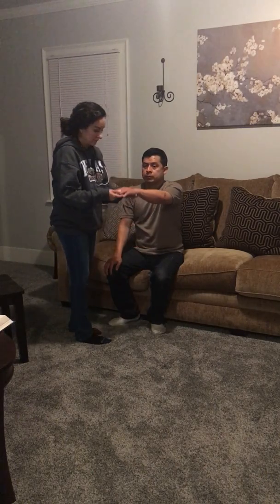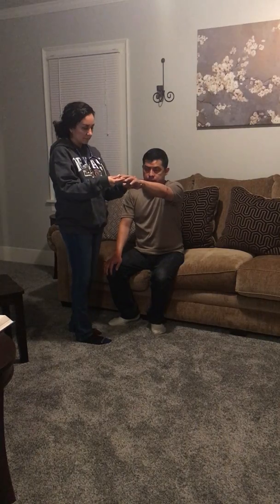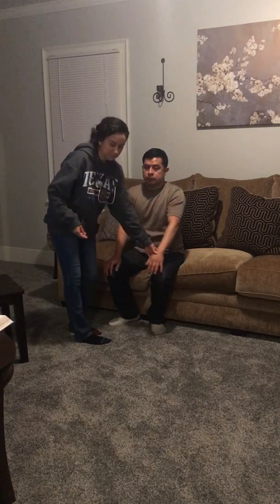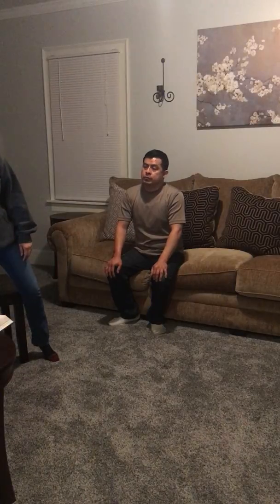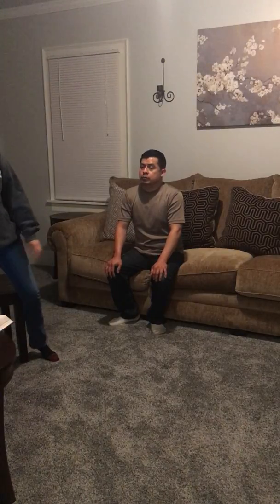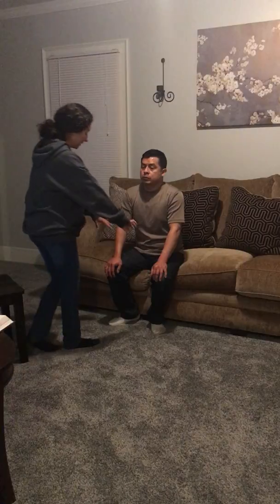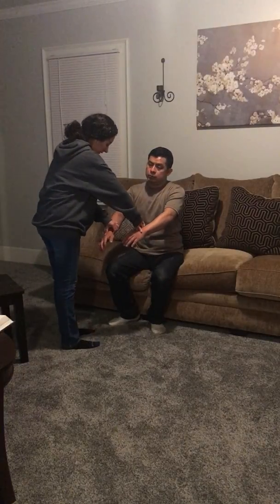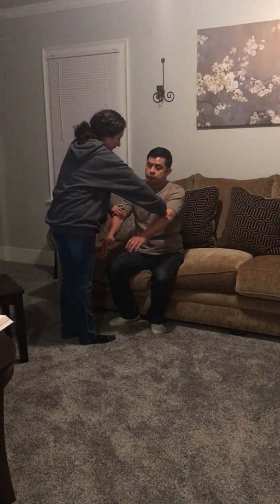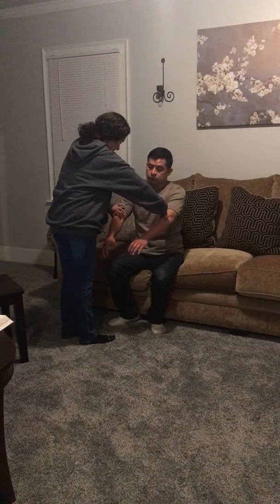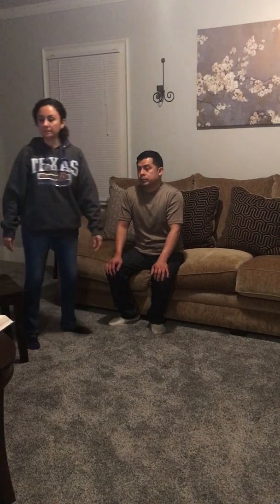The same over here. Okay. So another thing that I would also inspect up here is his radial pulses. Brachial. Okay, put your arms down.